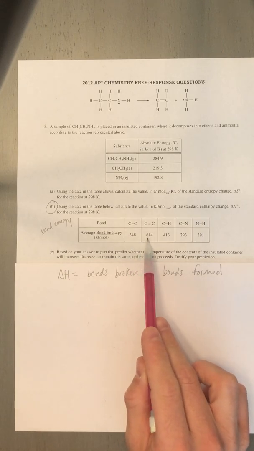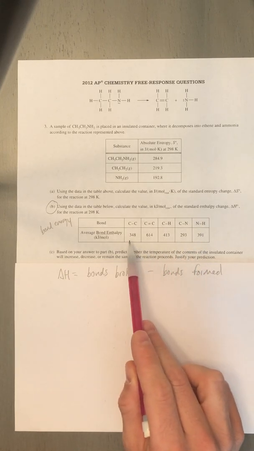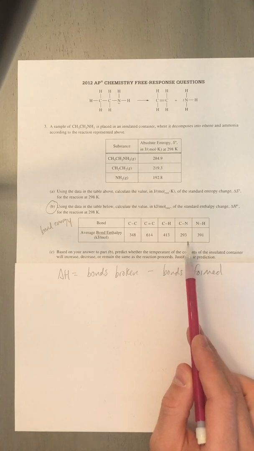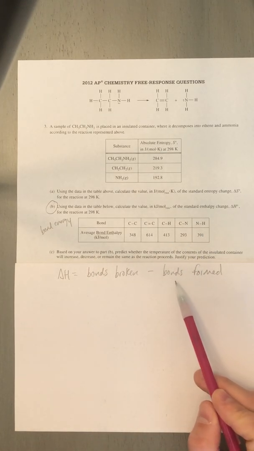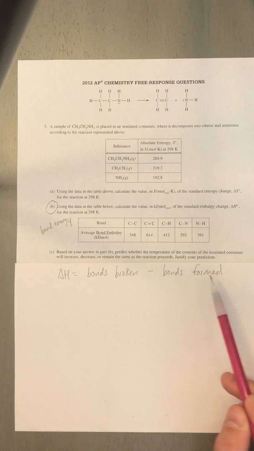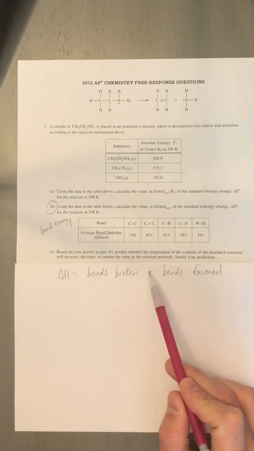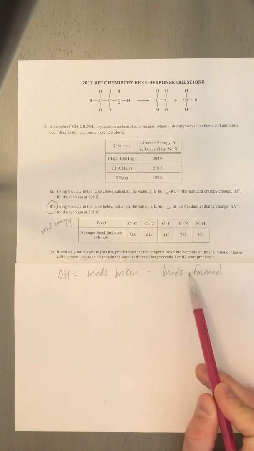Notice these are all positive numbers. They're all positive because that's endothermic. And remember we talked, if we want to break things apart, you have to put energy in. If you form new attractions, it's exothermic, it releases energy, and that's why you see you're subtracting the bonds formed.